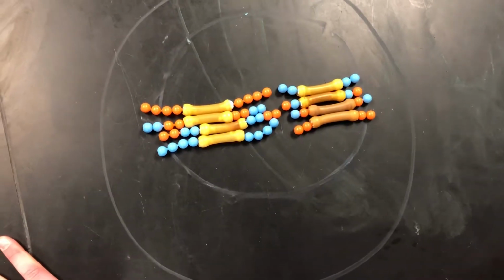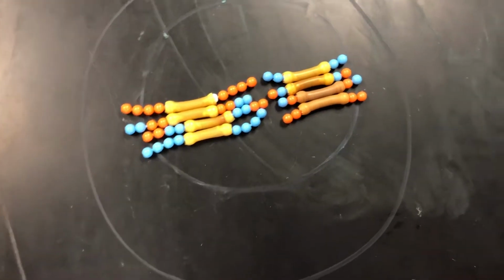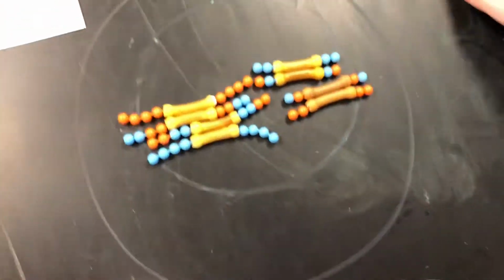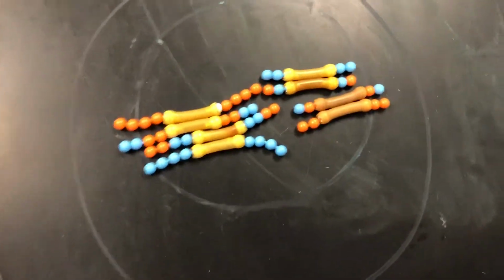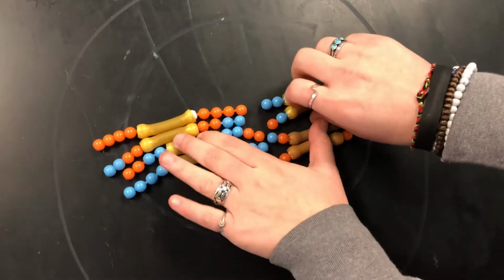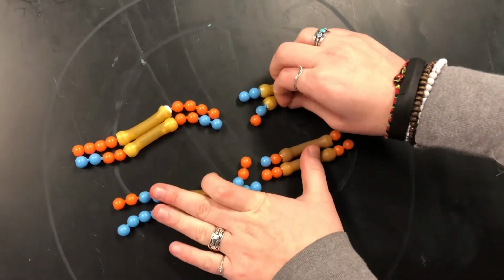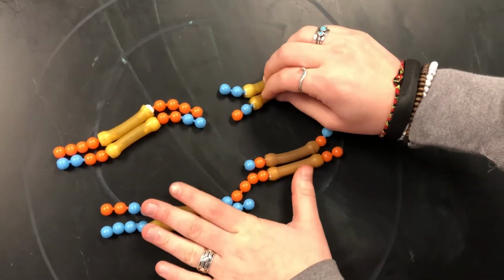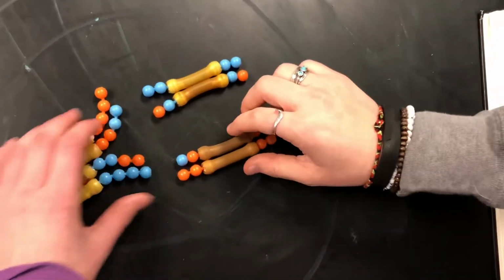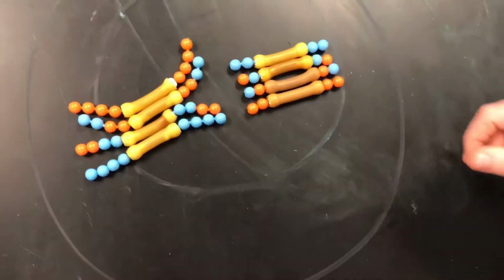The centrosomes, with the microtubules, will separate the homologs, and in this stage there's the law of independent assortment.